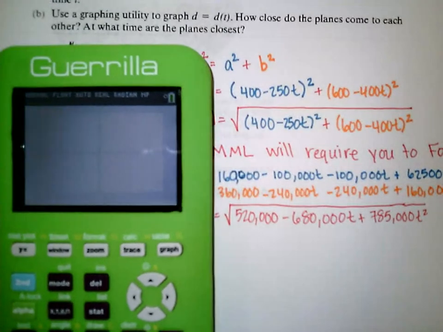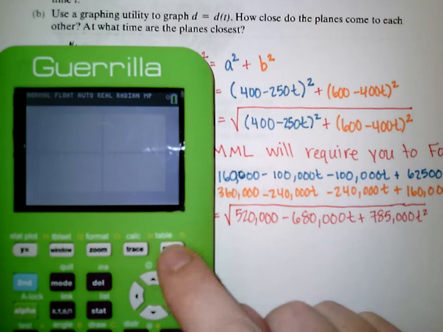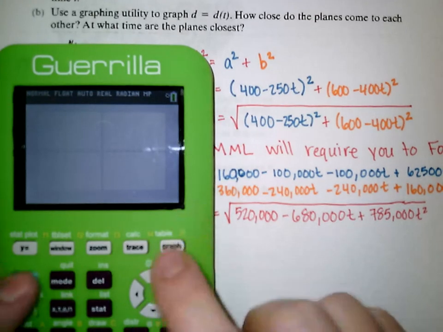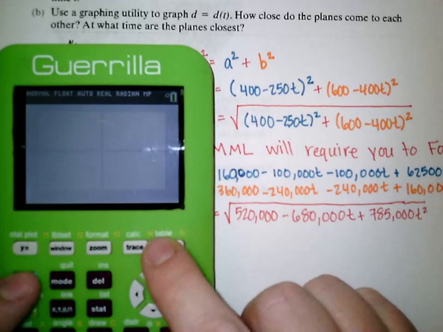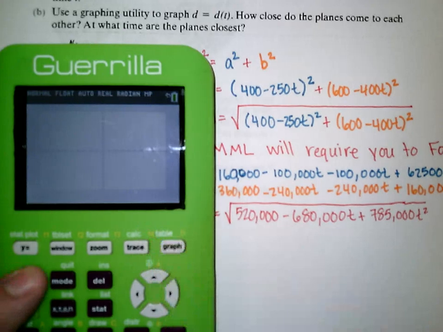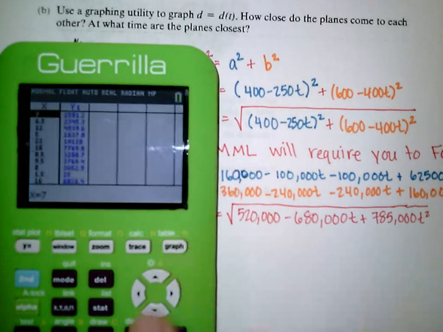See if we can see anything. I'm not seeing anything show up on my calculator. When that happens, I like to go to the table and see what kind of values I'm going to get. Okay.